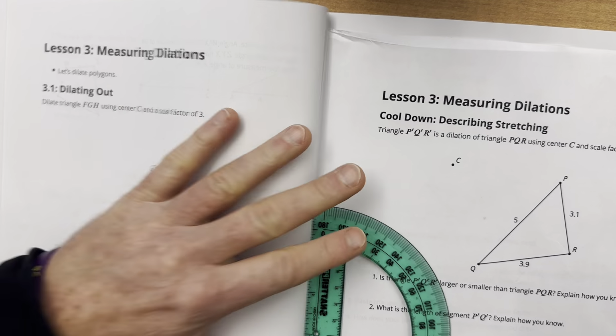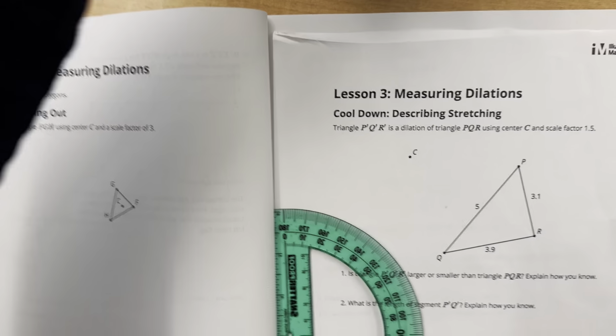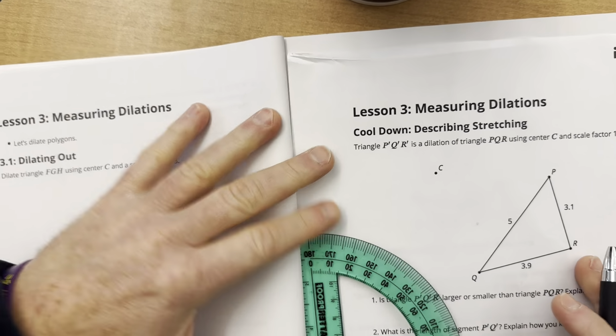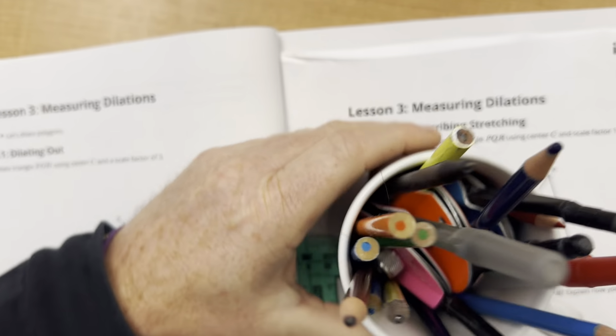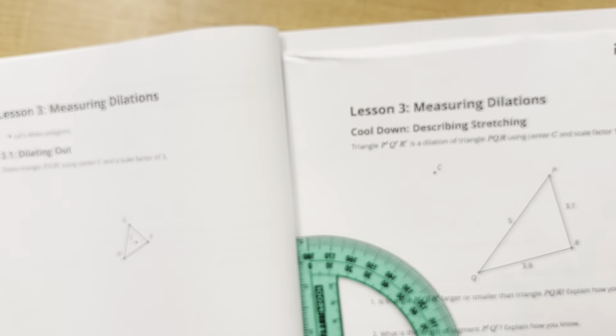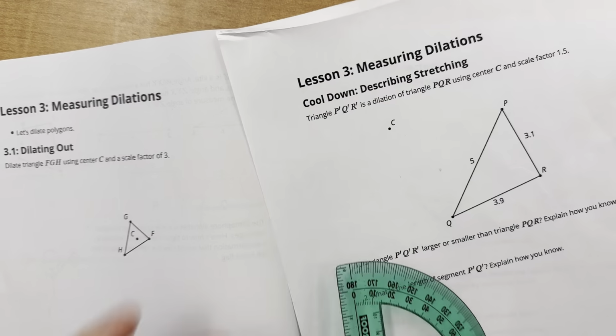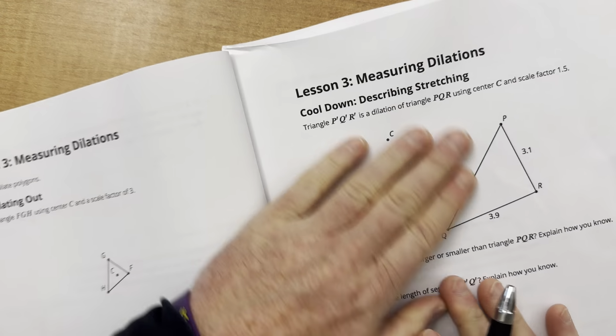Let me zoom this out a little bit. All right, cool. Get a bunch of tools. Telling you, get those geometry kits. They will help you.